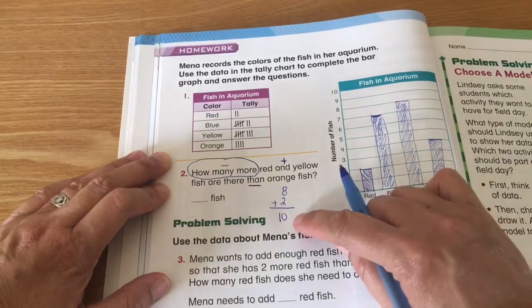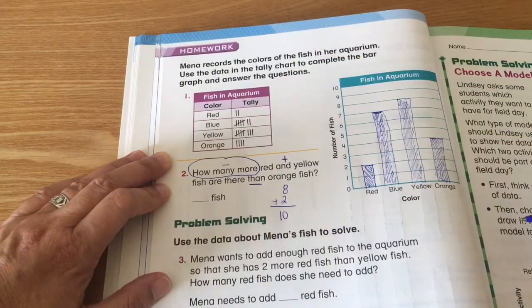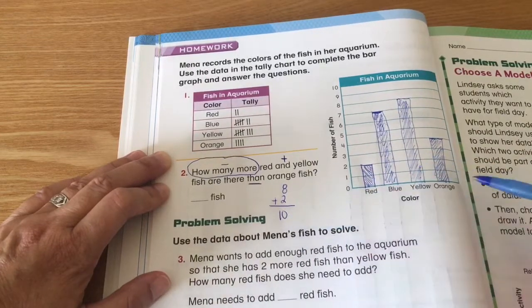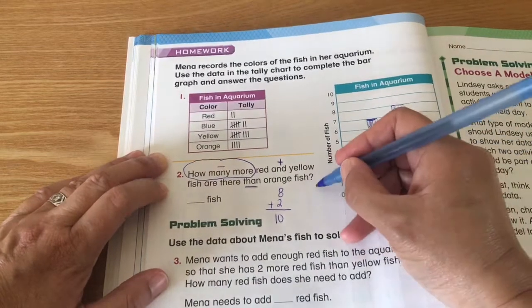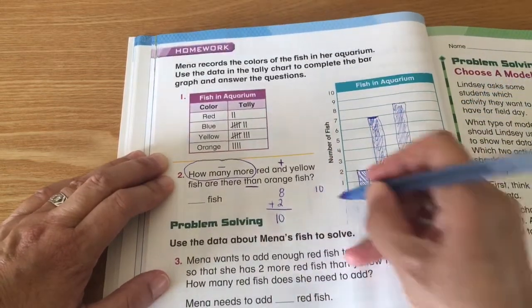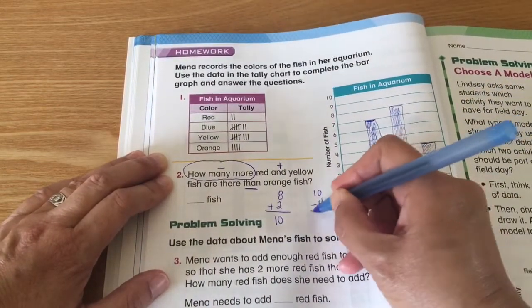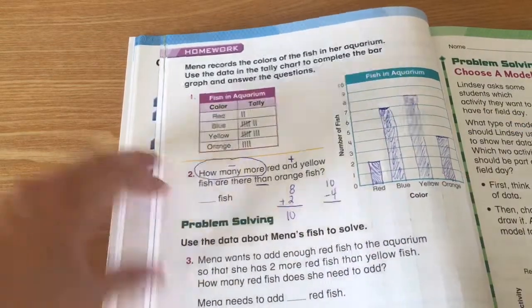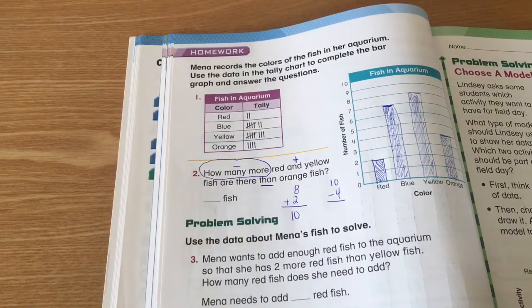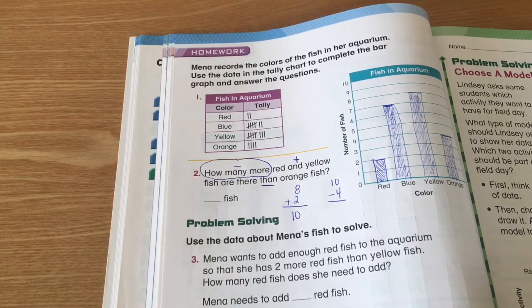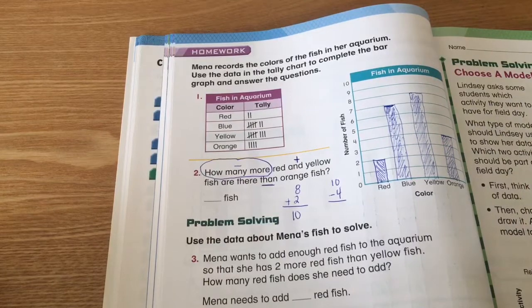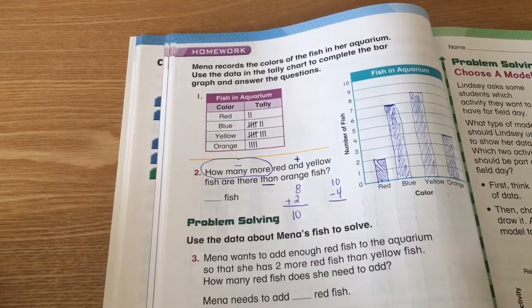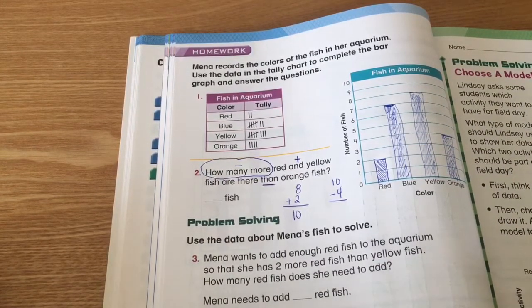Then, how many more means that I'm going to be subtracting. So I have 10 red and yellow, and I have 4 orange. I always put the greater number first. So 10 minus 4. And I will let you complete that for number 2. Whatever you get for the answer, that is the difference. That is how many more red and yellow fish you have than orange.